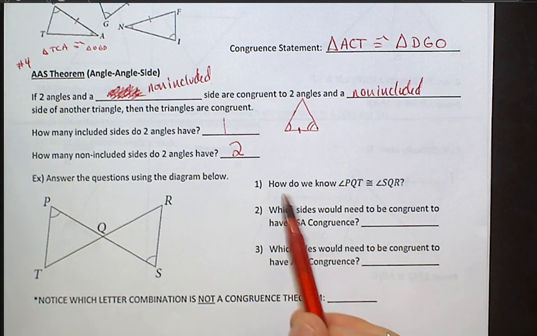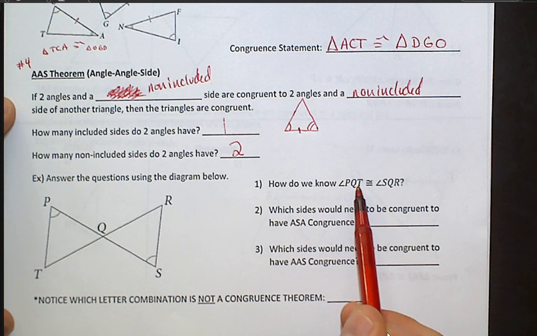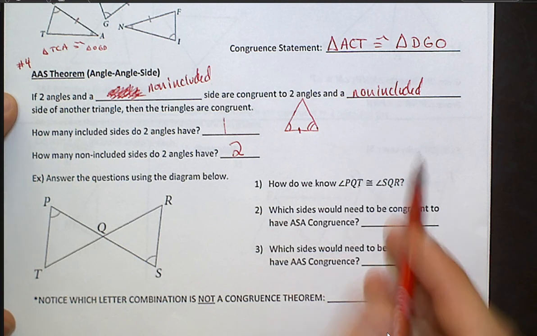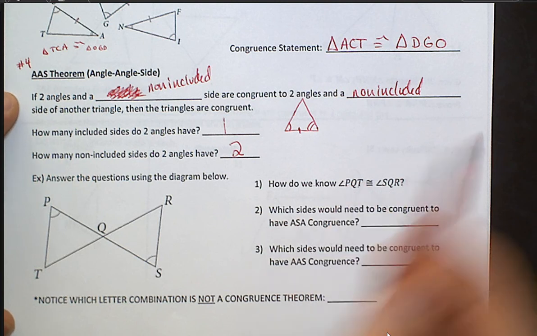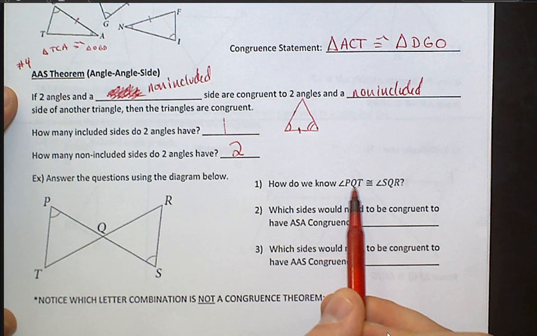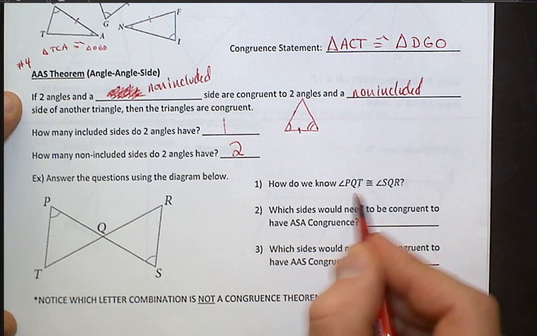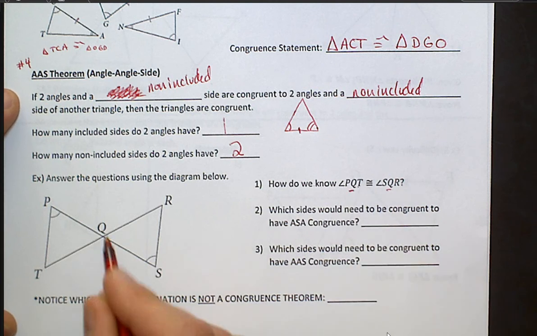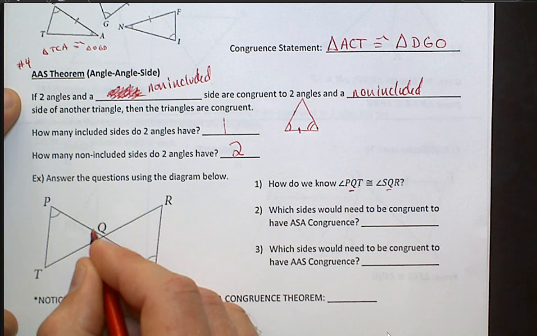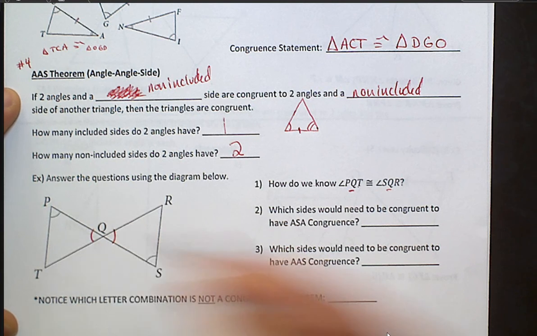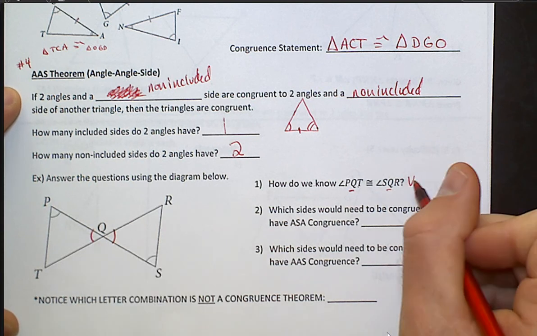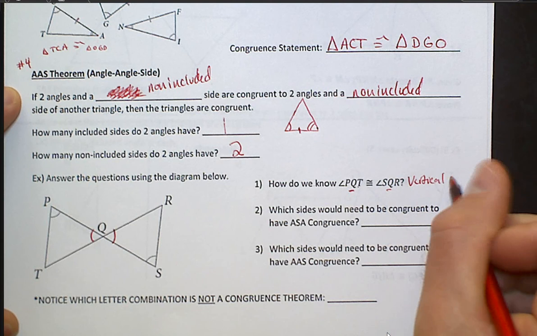How do we know that PQT is congruent to, this is supposed to be triangle. Oh no, sorry. How do we know angle PQT is congruent to SQR? Look what's in the middle, Q. So here's Q right here. How do we know that these angles are congruent? The answer is vertical angles.